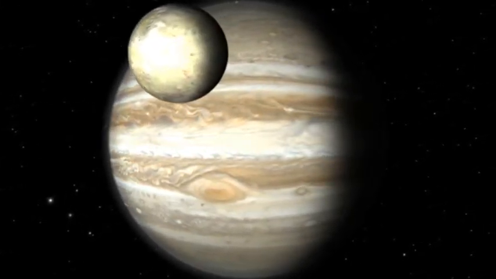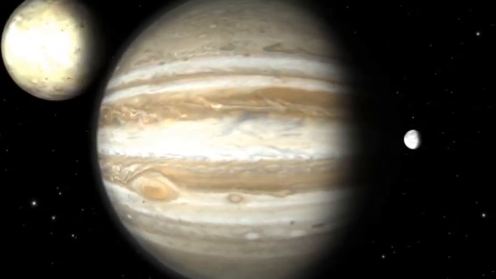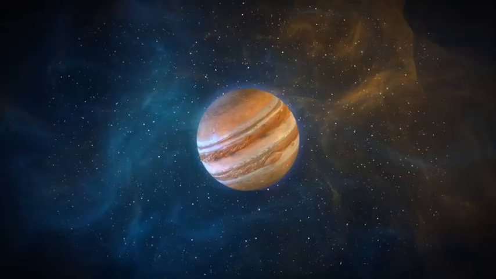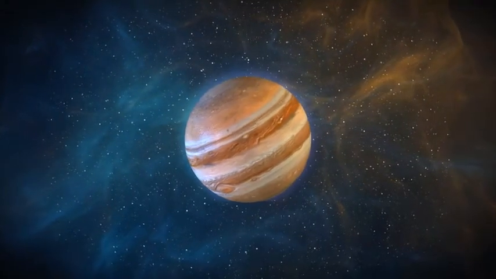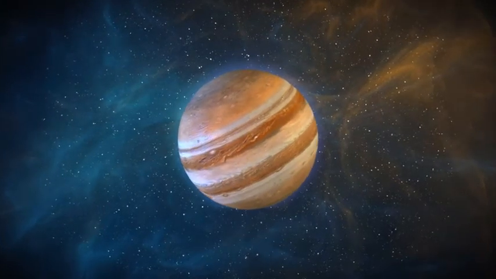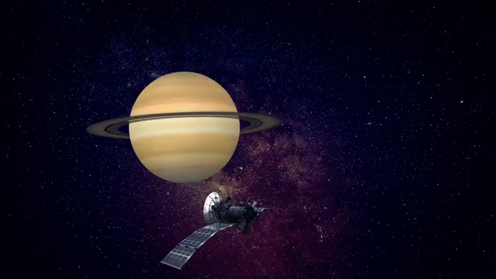The question is, is there life on Jupiter? Well, there could be life on Jupiter, but there's no way that life as we understand it could exist on this gas planet. The possibility of life can only exist on Jupiter's moon, Europa.